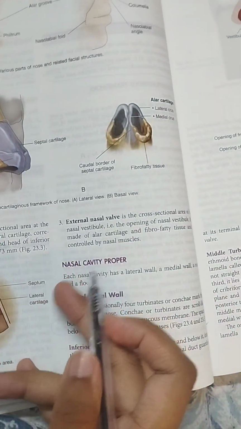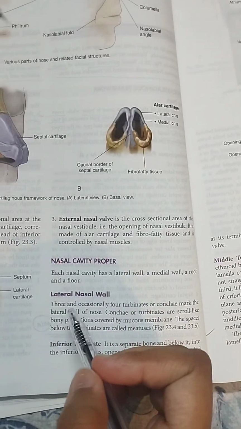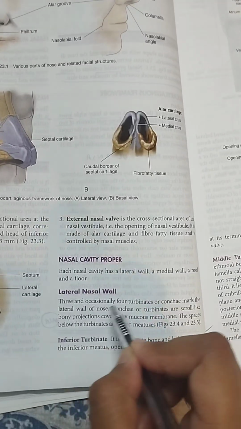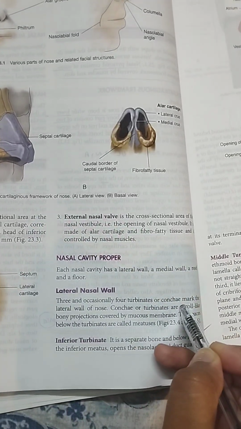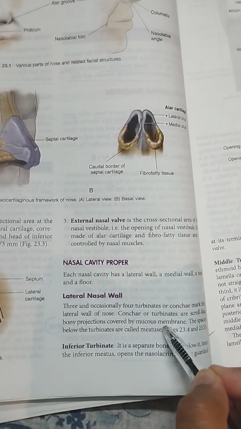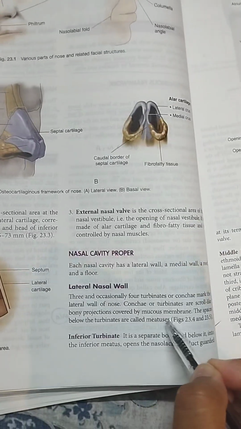Now we are going to study the nasal cavity proper. It has a lateral wall, medial wall, roof, and floor. Now let's talk about the lateral nasal wall. Three and occasionally four turbinates or conchae mark the lateral wall of the nose. The conchae or the turbinates are scroll-like bony projections which are covered by mucous membrane. The spaces below the turbinates are called meatuses.